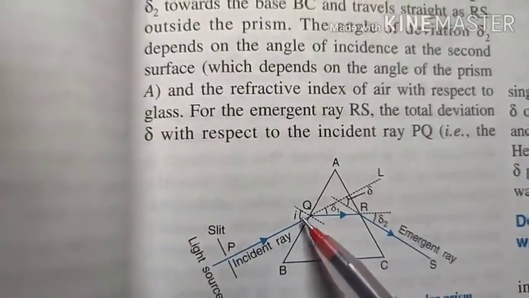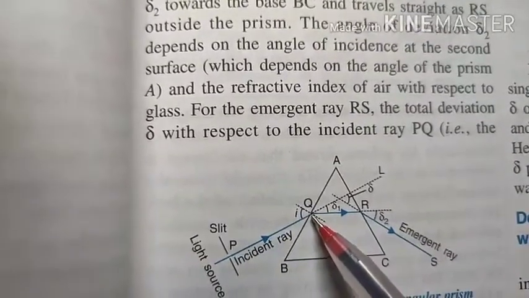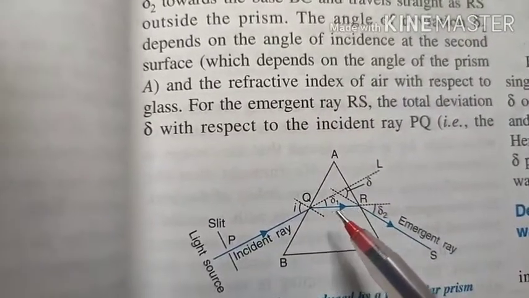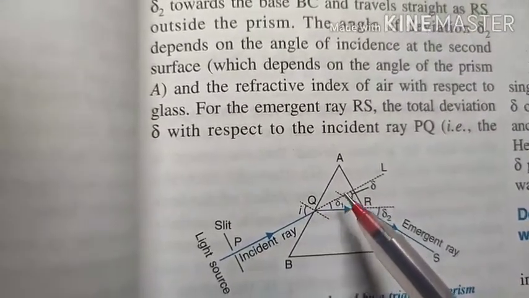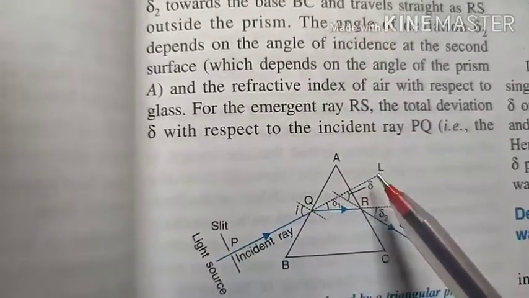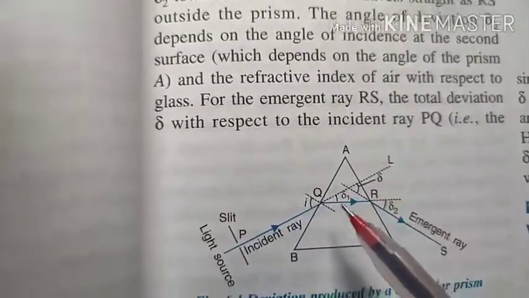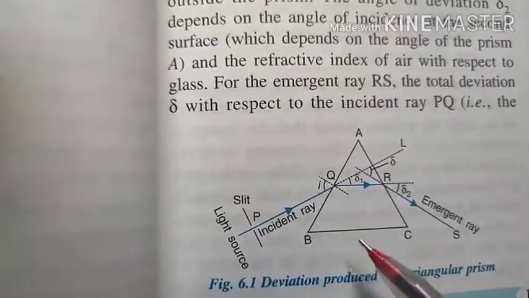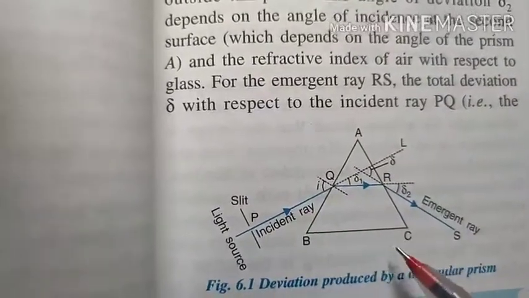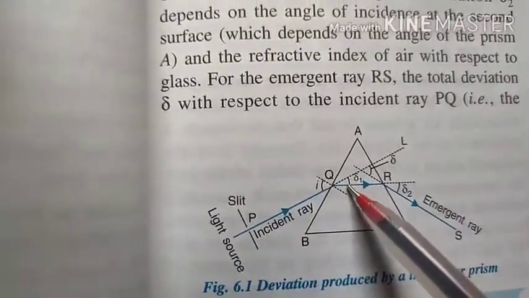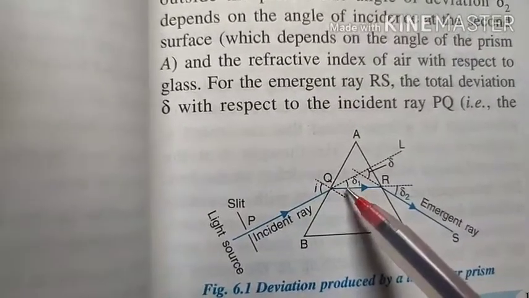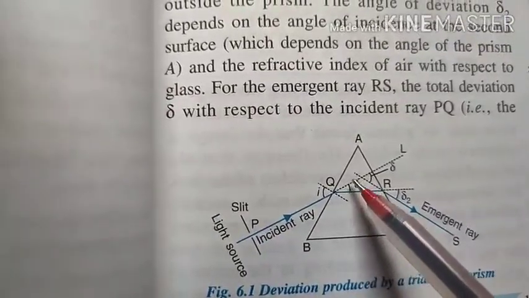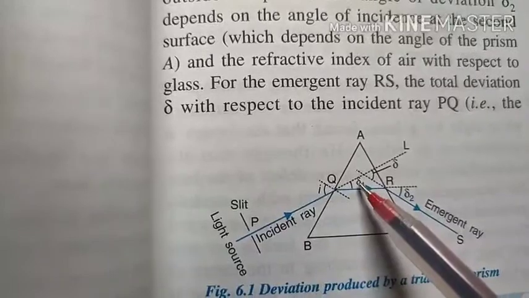So what happens after refraction through this surface? It bends towards this. This is the original direction of the incident ray. This QL, which is dotted, is the original direction of the incident ray, but it bends towards this, which is parallel to the base BC. The angle between the refracted ray and the original direction of the incident ray, we call the first angle of deviation.